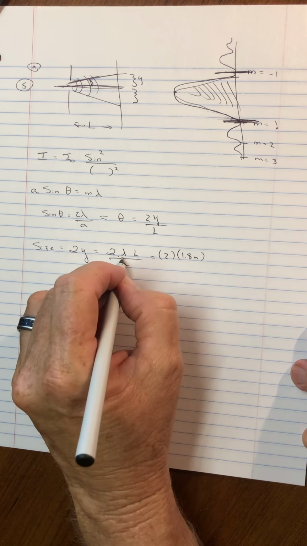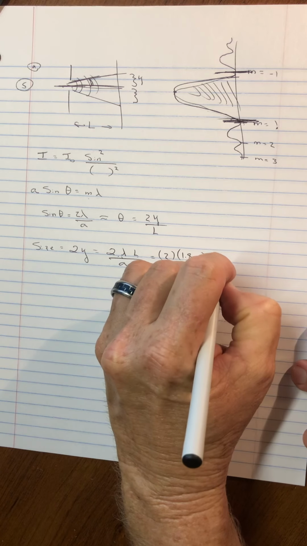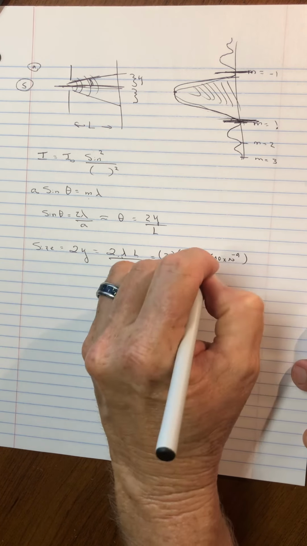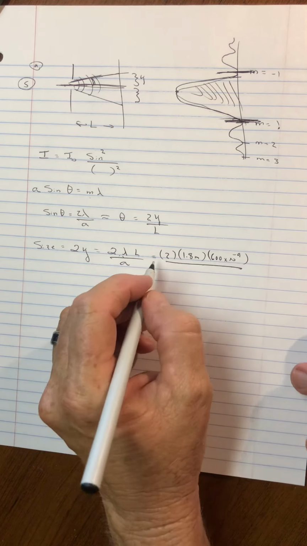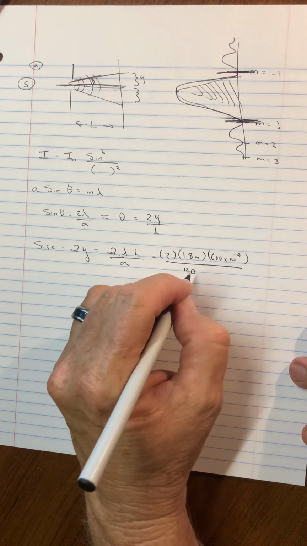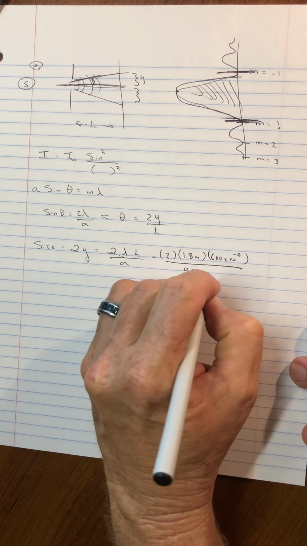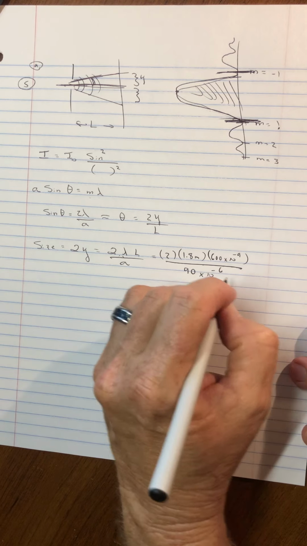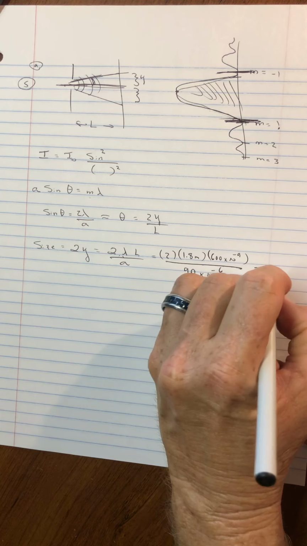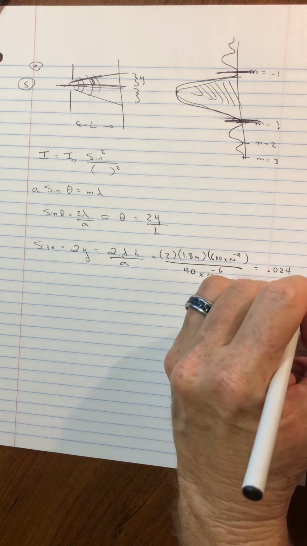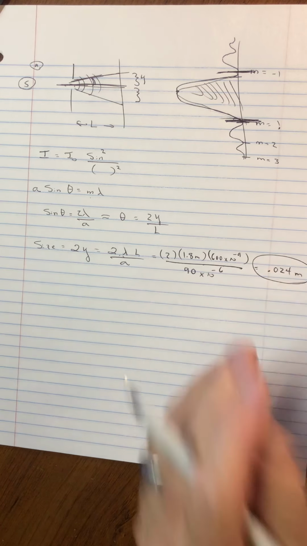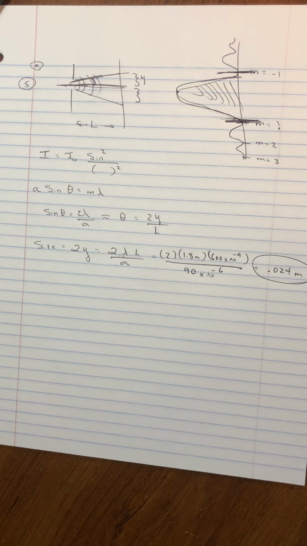That's the L. The lambda is the 600 nanometers. And the size of the slit is the 90 micrometers. And so 0.024 meters would be the size on the screen.